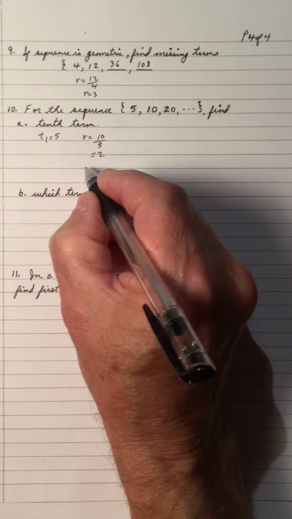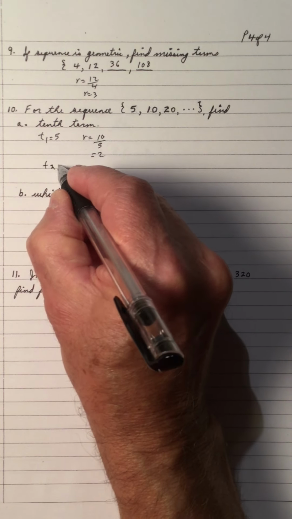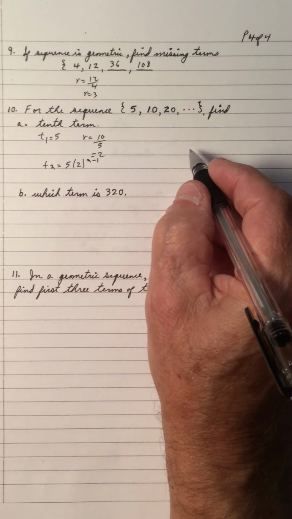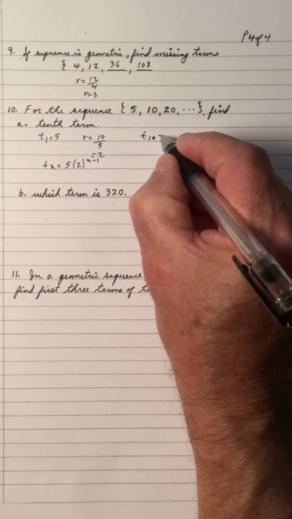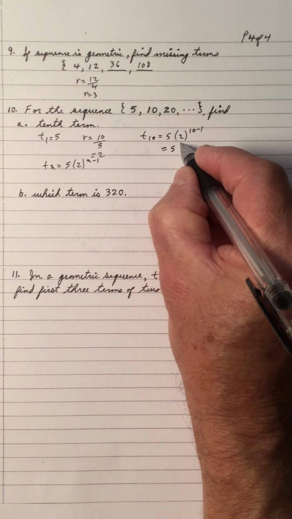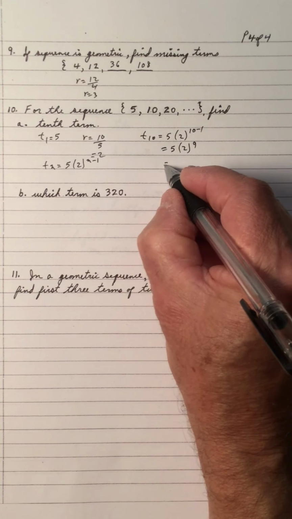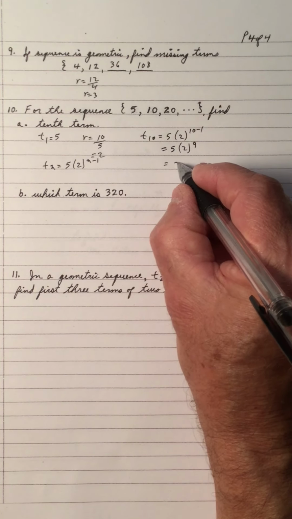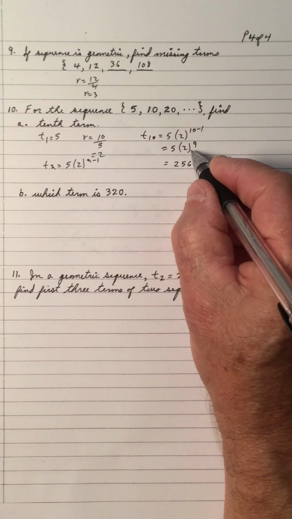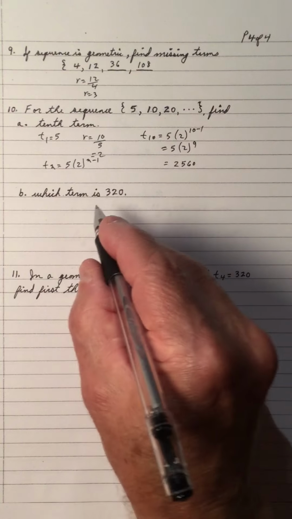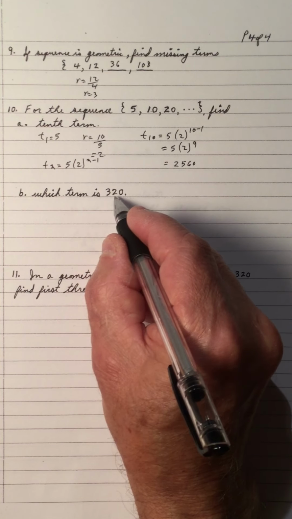So the equation is Tn = 5(2)^(n-1). We want the 10th term, so T10 = 5(2)^(10-1) = 5(2)^9. When you put that in a calculator, you'll come up with 2,560. Notice you plug this in a calculator. You can go 2 to the 9 and then multiply by 5, or you can put it all in, your choice. And which term is 320 in this sequence?